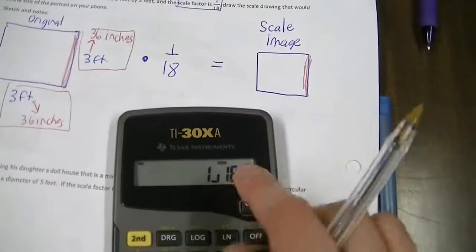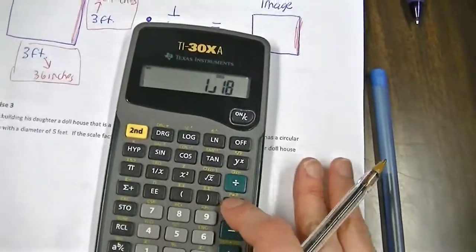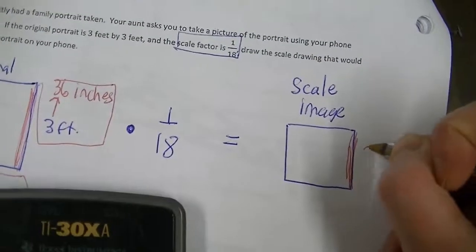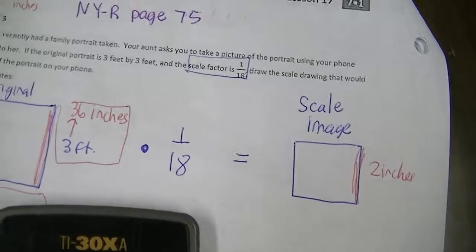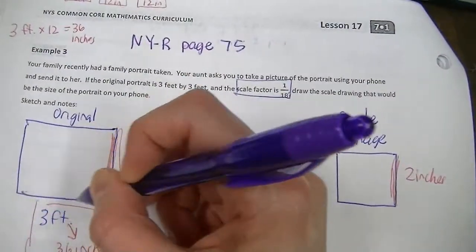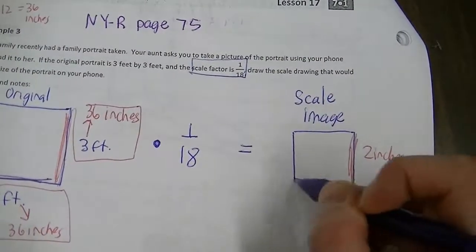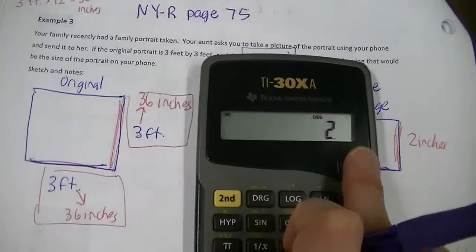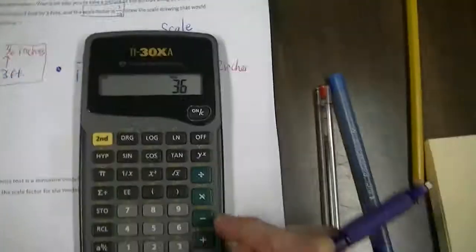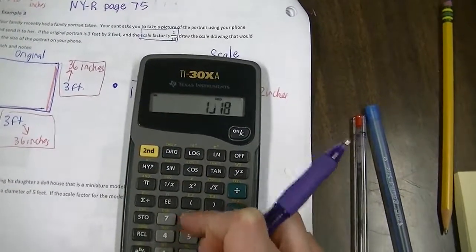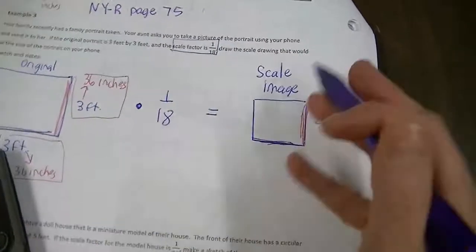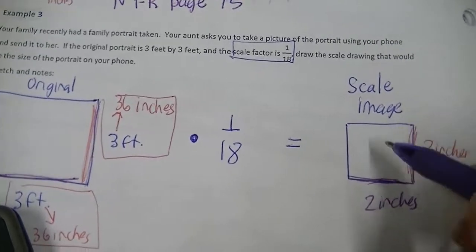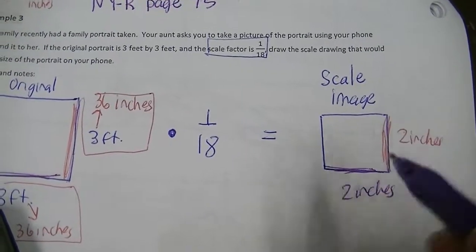Okay, so 36 times 1/18, or 1/18 times 36 equals 2. So now this is 2 inches. Okay, and then this side right here corresponds to this one right here. And I'm going to get the exact same thing because it's 36 inches times 1/18. And I have 2 inches. So the dimensions of your scale image is 2 inches by 2 inches.